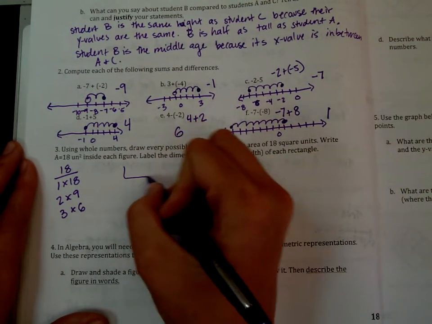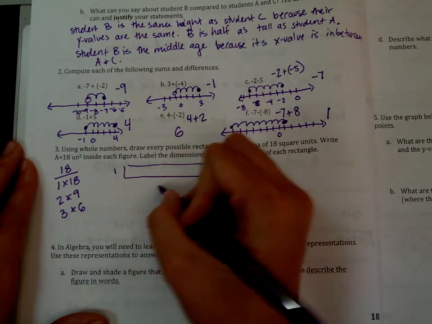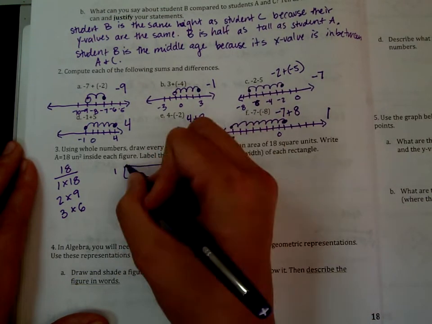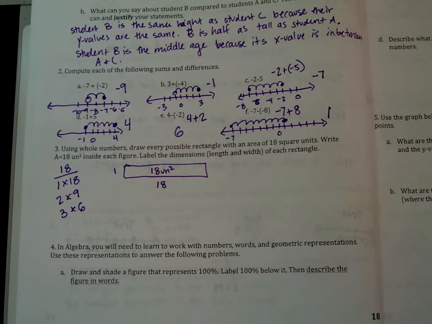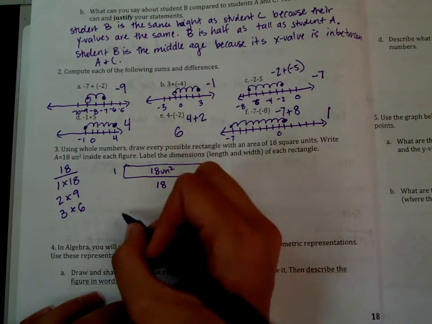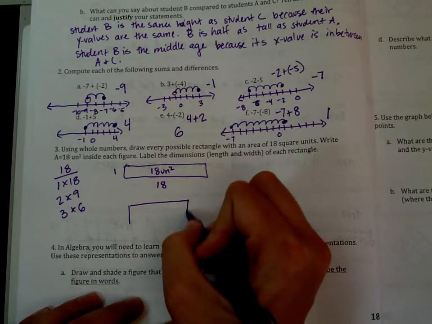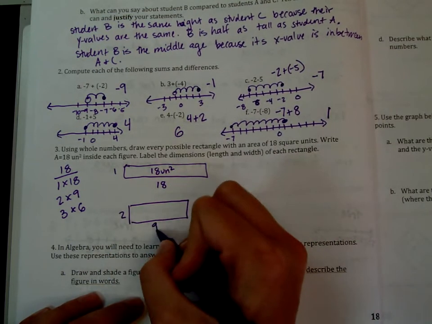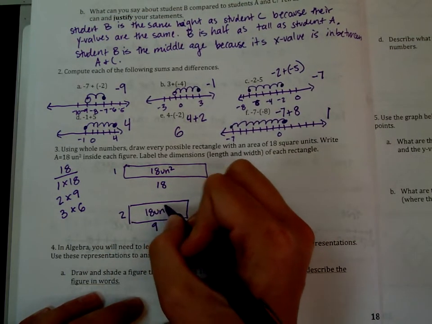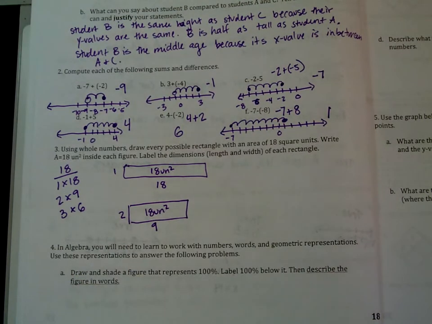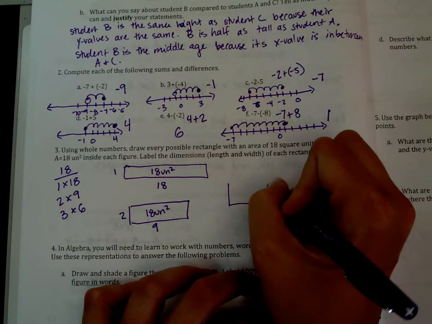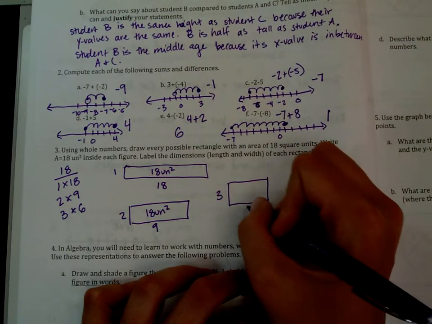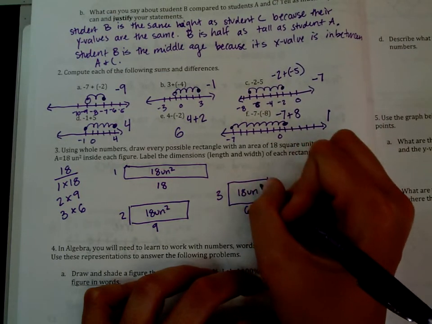So first I have 1 by 18, and the area is 18 units squared. Then I have one that's 2 by 9. The area is 18 units squared because 2 times 9 is 18. And then I have 3 times 6, and the area is 18 units squared.